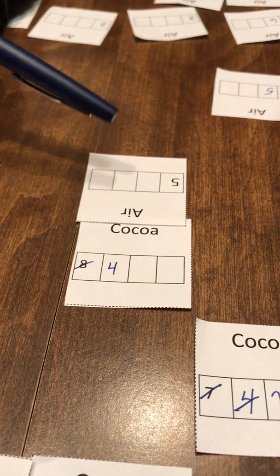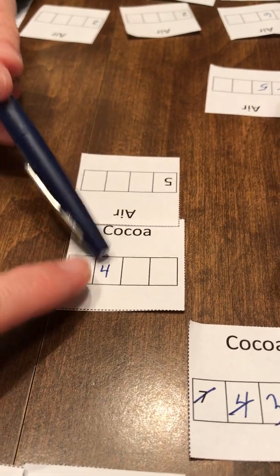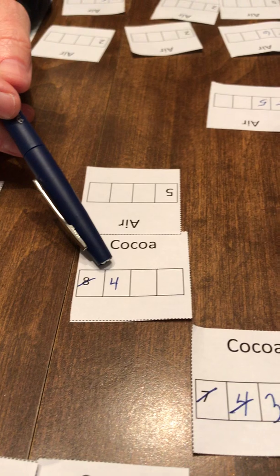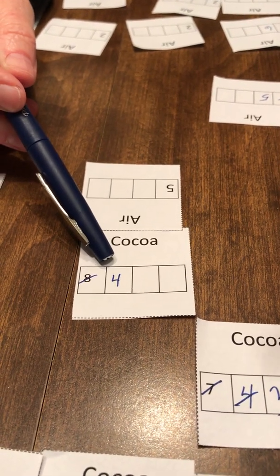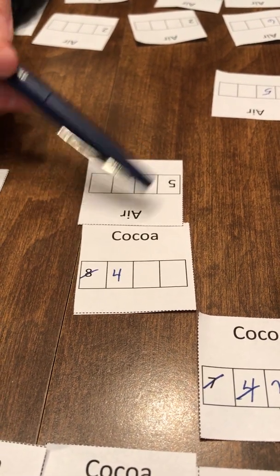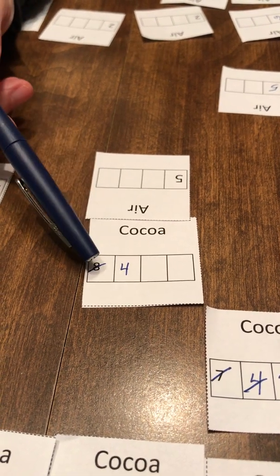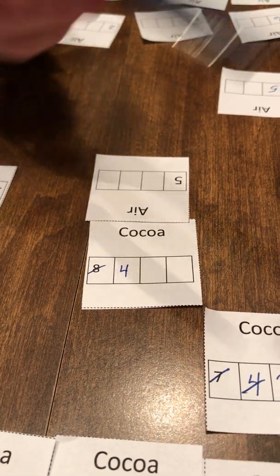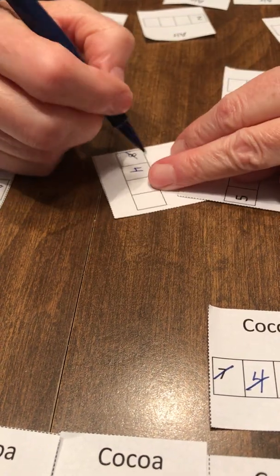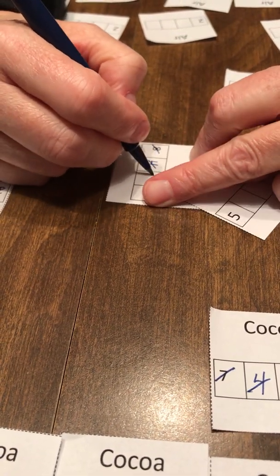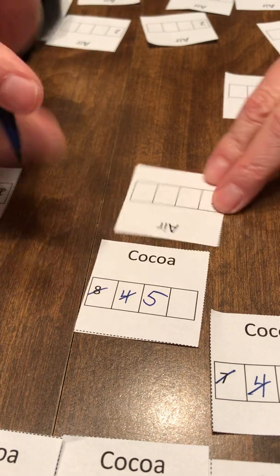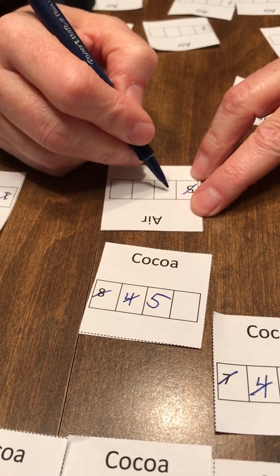And who has the smallest one? Cocoa has the smallest one. So this time, cocoa is going to get that extra molecule. So we had 9 minus 1 is 8 to make it even. 8 divided by 2 is 4 and 5. So cocoa this time is going from 4 to 5. Air is just having 4.